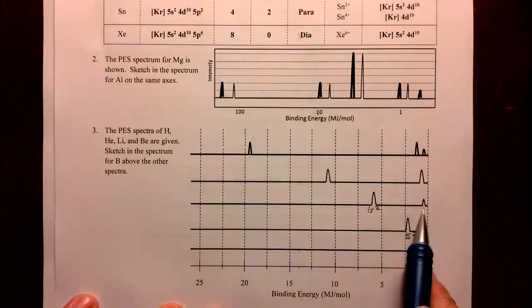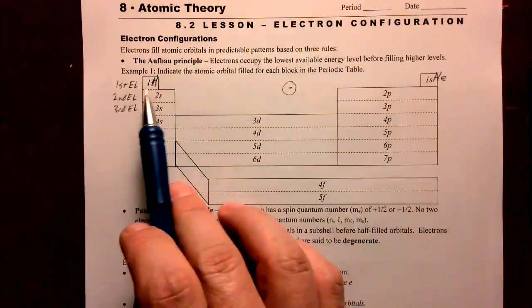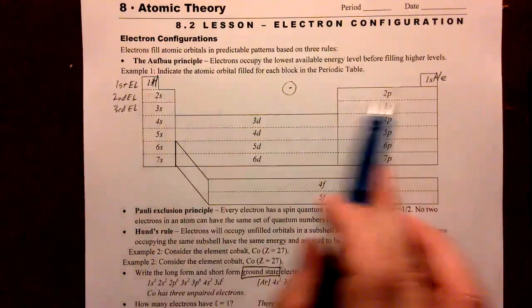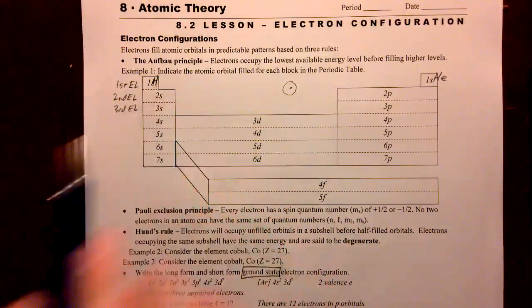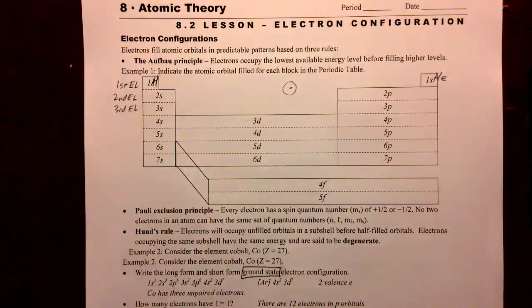And yet there is another one. Well, what would be the next peak that would come? If we look here, the next subshell that would come after 1s would be 2s. So what we're looking at there is 2s with 1 electron in it. How do I know it's 1 electron? Well, it's half the size of that one. And again, the vertical height represents the number of electrons in that subshell. So this is 2s1.